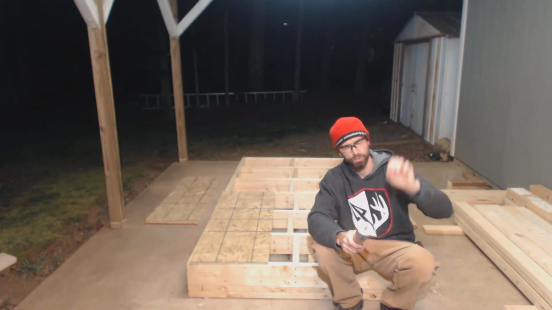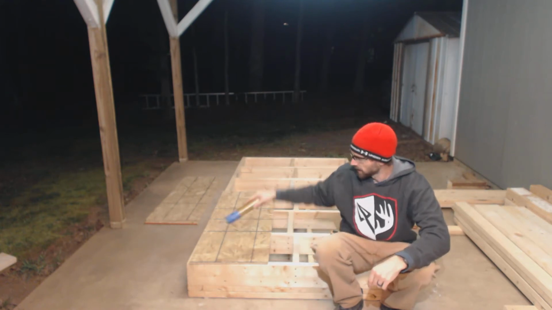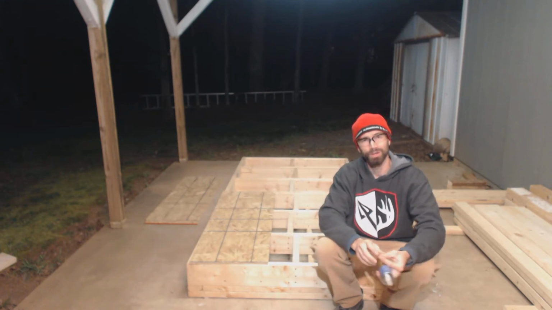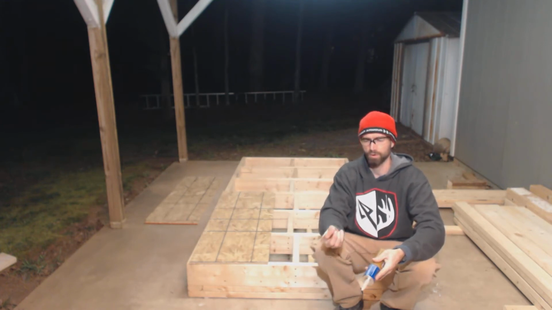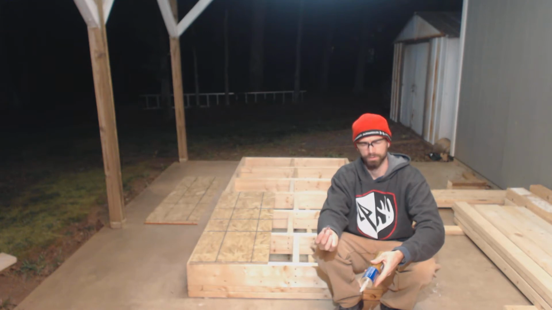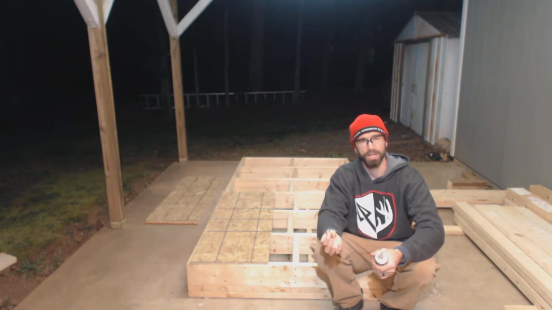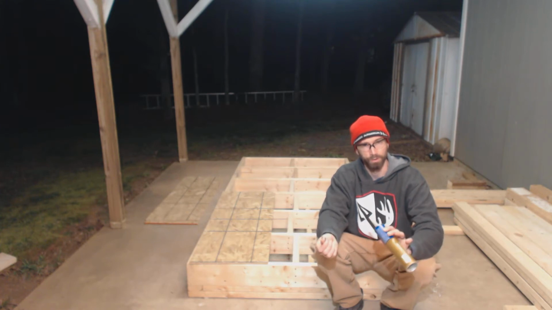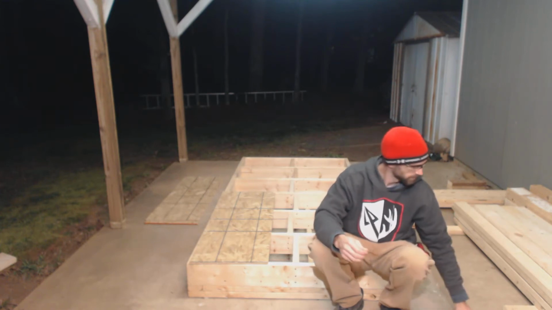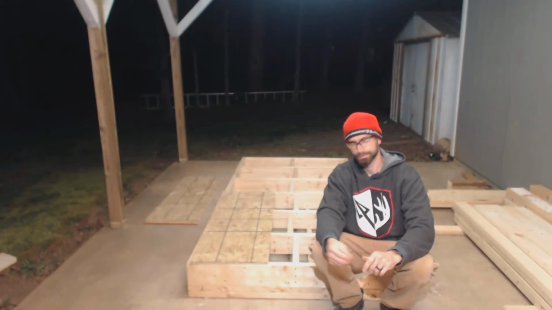So use screws and glue, because screws don't just sit there and back out of joists. They'll stay. Especially when you use glue and screws, they will never, ever have squeaky floors.